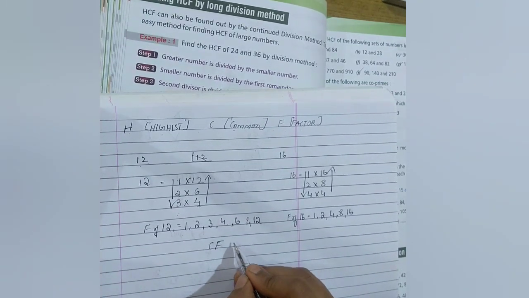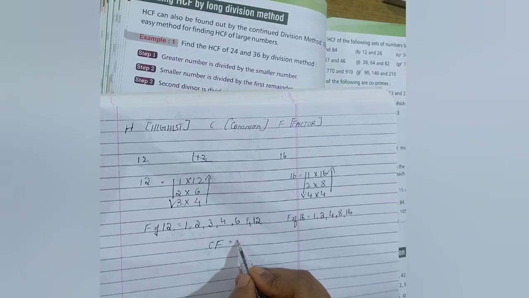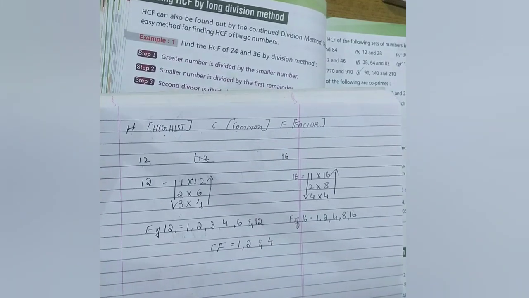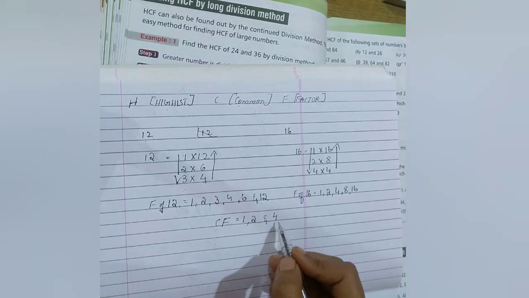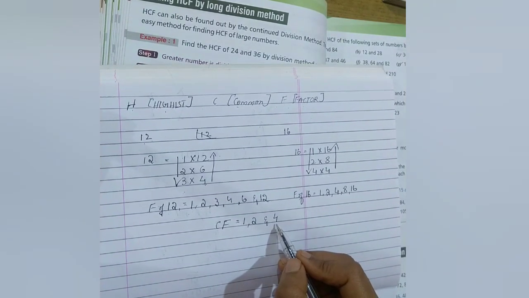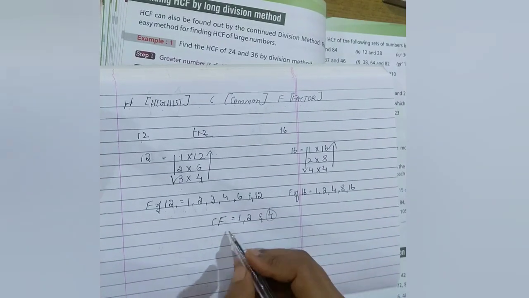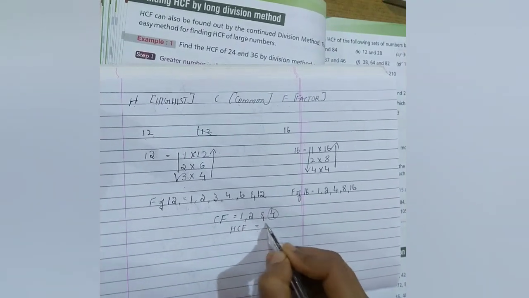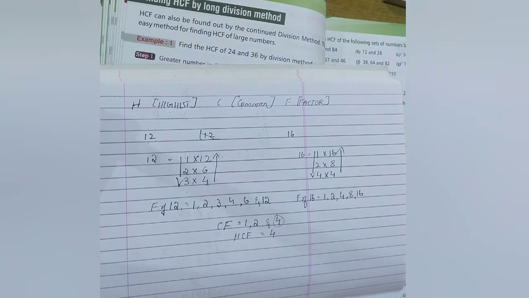CF, common factors. So common factors of 12 and 16 here are 1, 2 and 4. So now you learned what is common factors. So in this, which is the highest common factor? Highest means big. So the biggest number here is 4. So the highest common factor is 4.